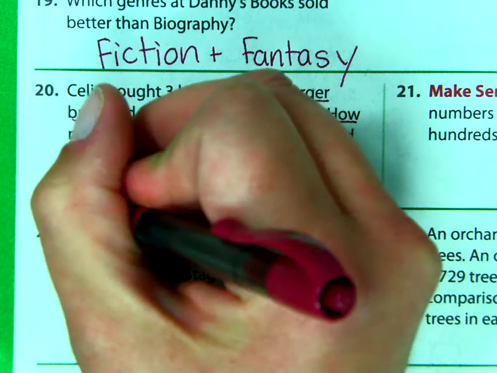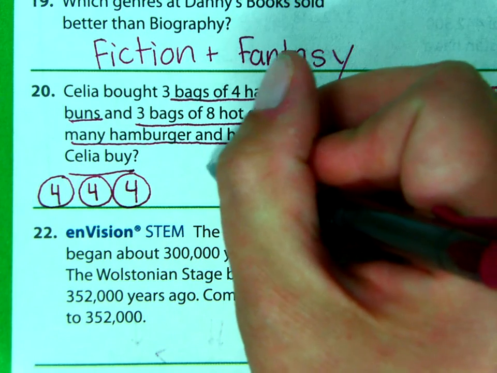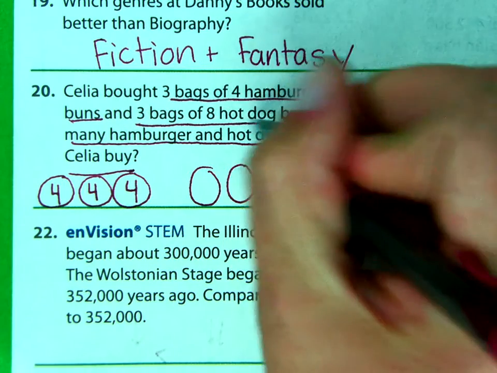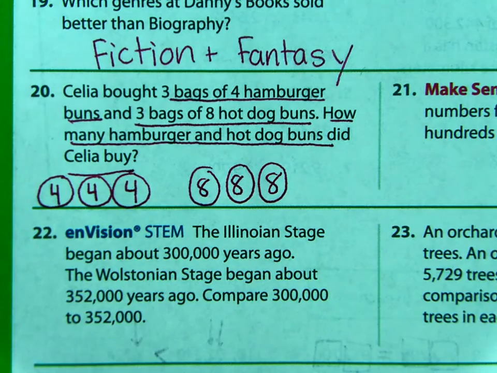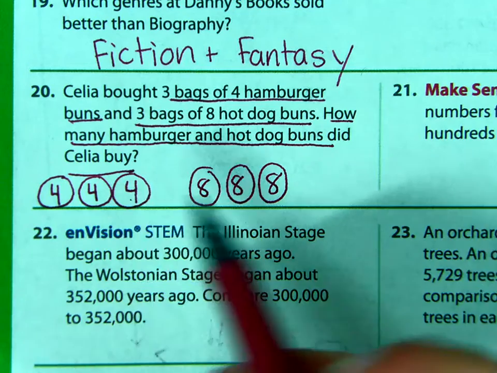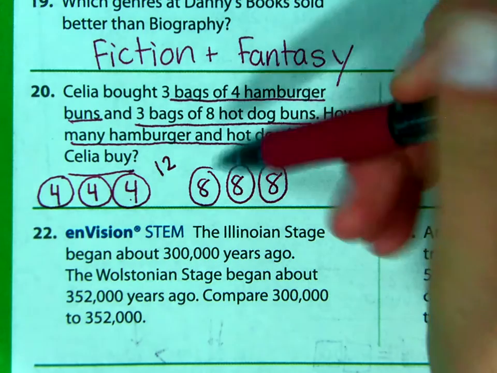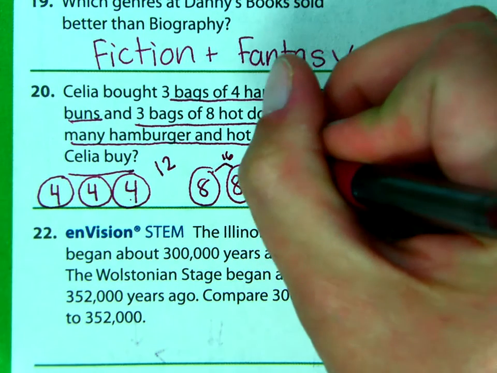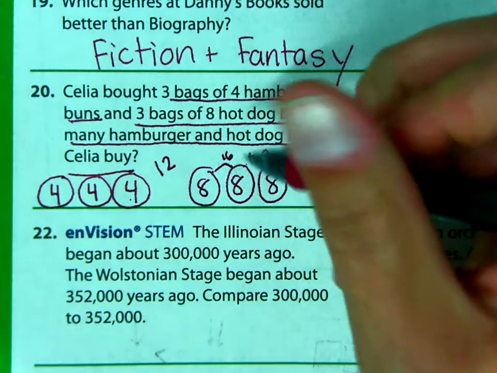4, 4, 4. And then 3 bags of 8 hot dog buns. 1, 2, 3. There's 8 in each one. They want to know how many in all did she buy. 4 plus 4 plus 4, same as 4 times 3, gives you a total of 12 hamburger. And then 8 plus 8, that's 16, plus 8 more, that's 24. So now I need to add 12 and 24.